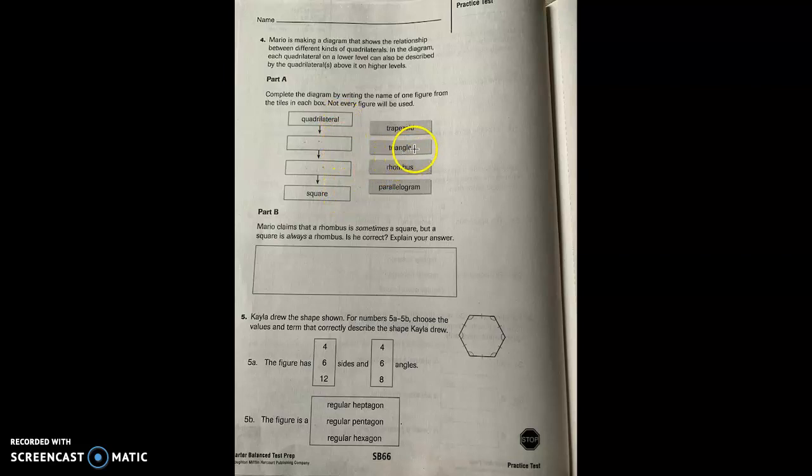So for example, if I wanted to put triangle here on this second and this first box, is a triangle a quadrilateral? Quad meaning 4 and lateral meaning sides. So would a triangle be a quadrilateral? No. So obviously triangle does not go here. So you've got to fill in these words.